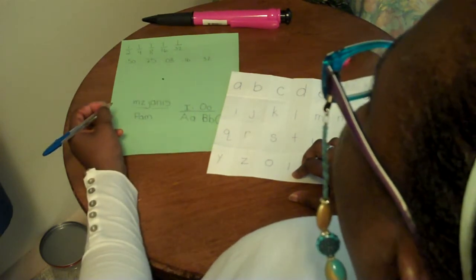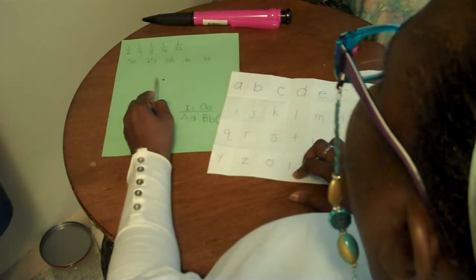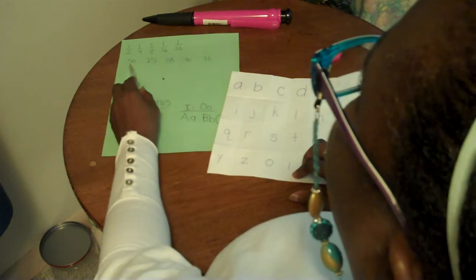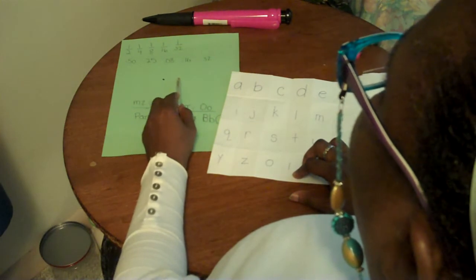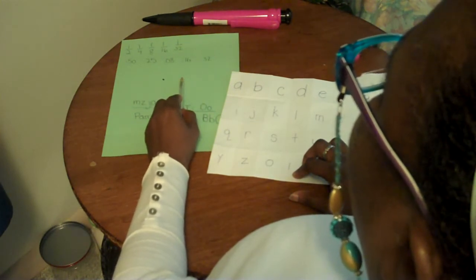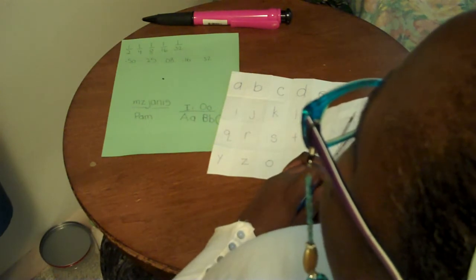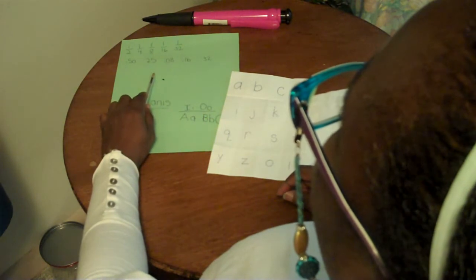So $1.50. You put the 1 here. The 50 cents here. What about $5.25? You put the 5 to the left.